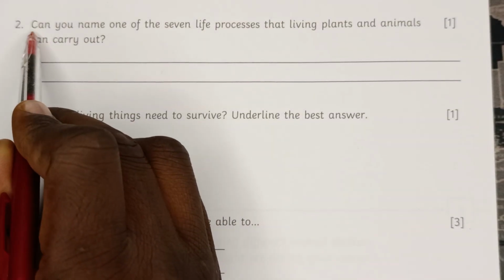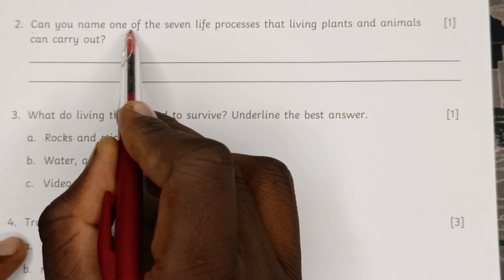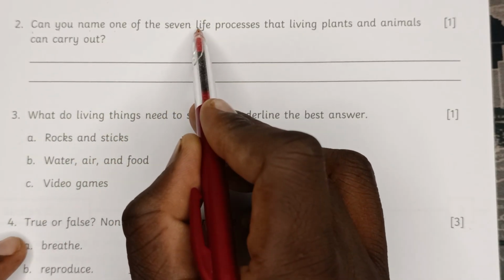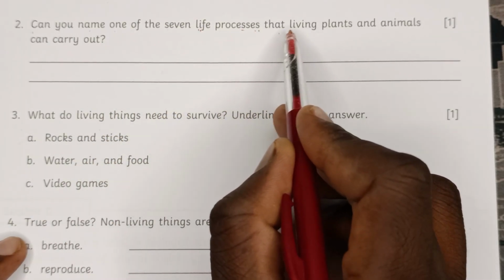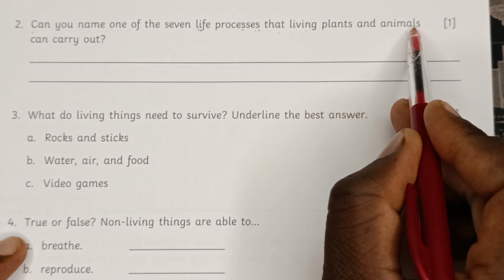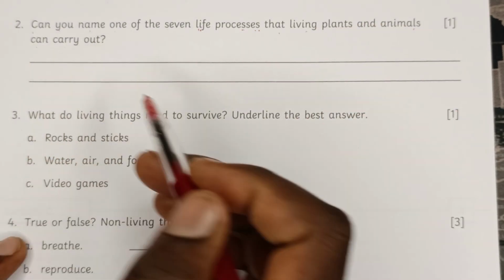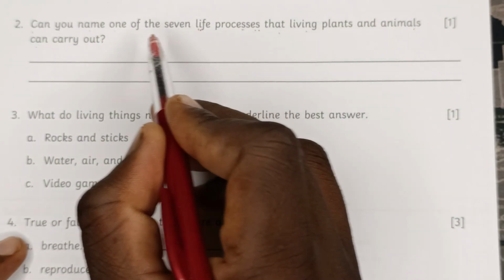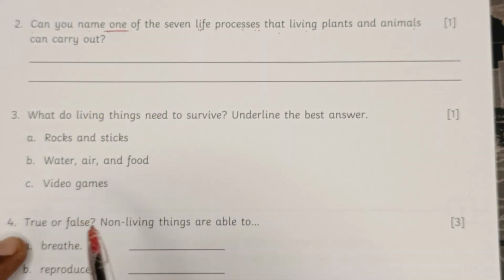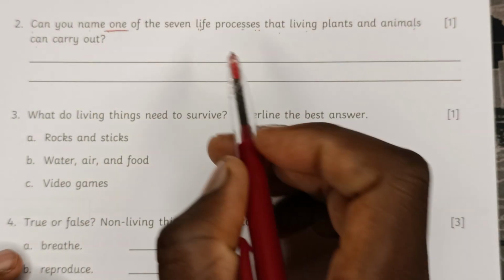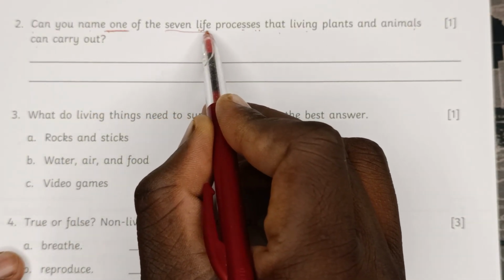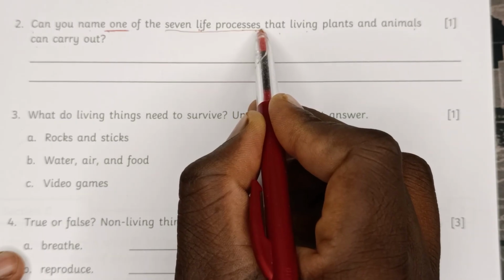Second question says, can you name one of the 7 life processes that living plants and animals can carry out? So here you name one of the 7 life processes.